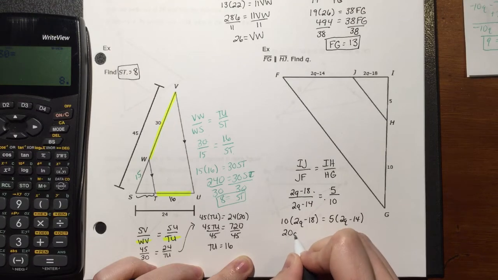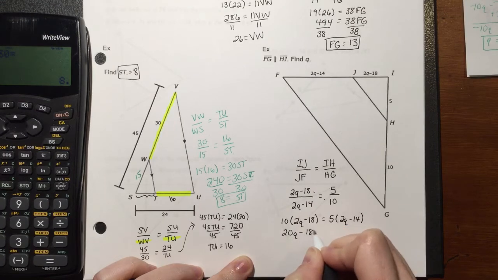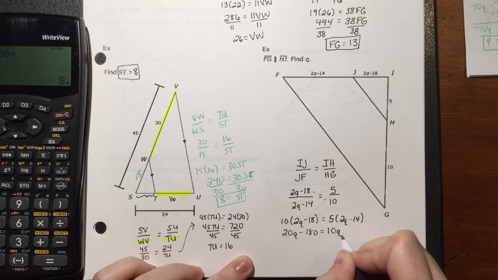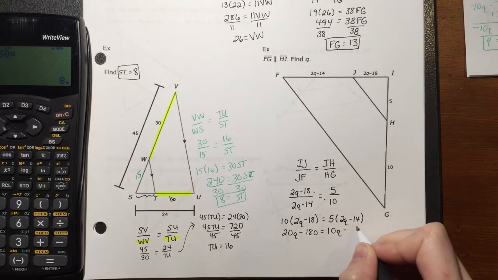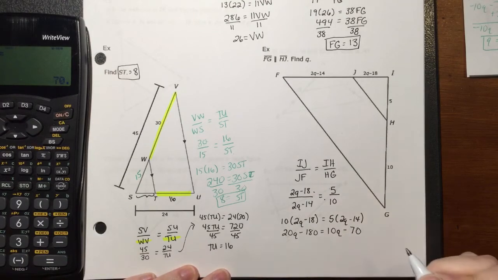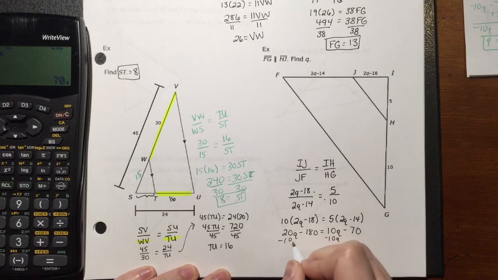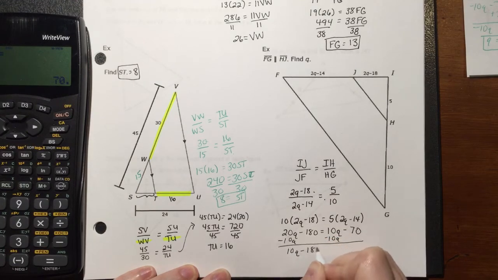So 20Q minus 180 is going to be equal to 10Q minus 5 times 14 is 70. So I'm going to subtract a 10Q from both sides. And 10Q minus 180 is going to be equal to negative 70.